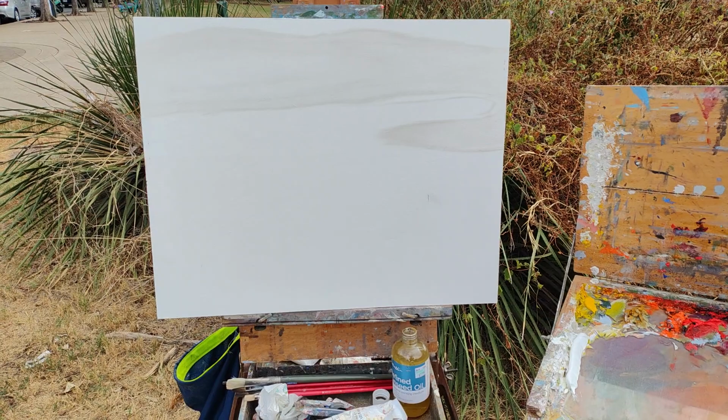A little more orange. I want this to actually just be a little further back, separated from that tree. There's a sign there, right there. Just like so.